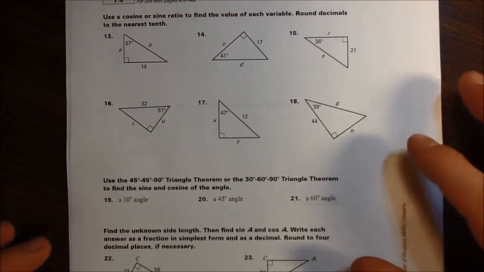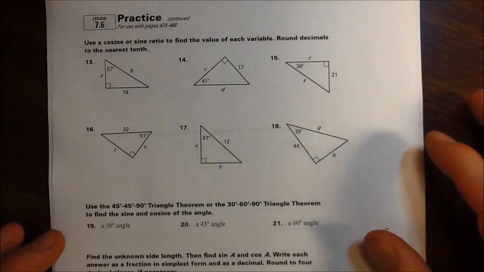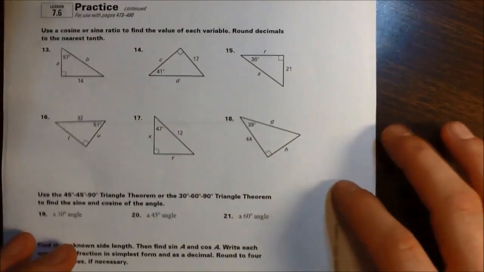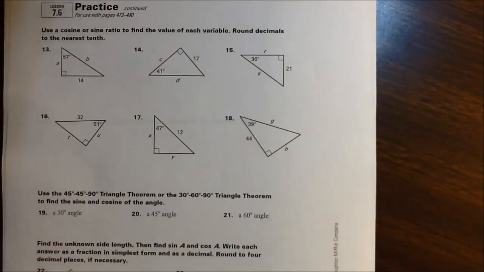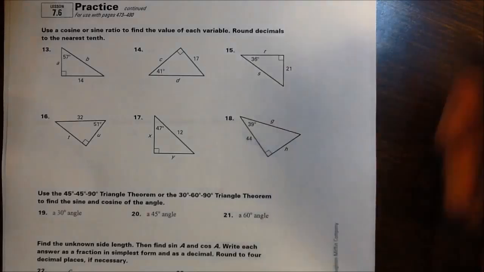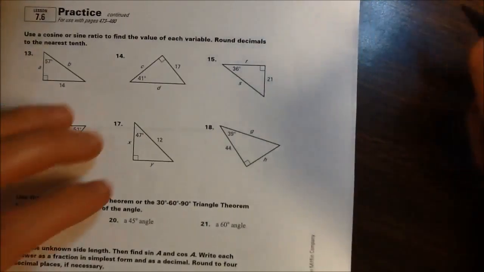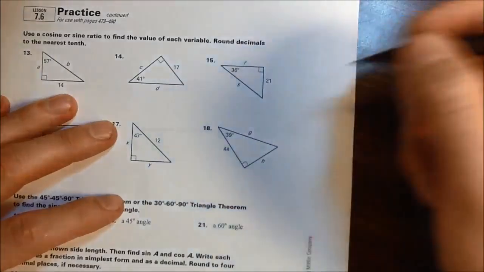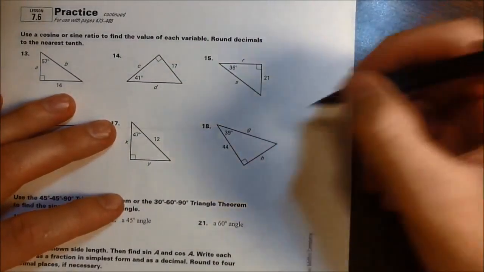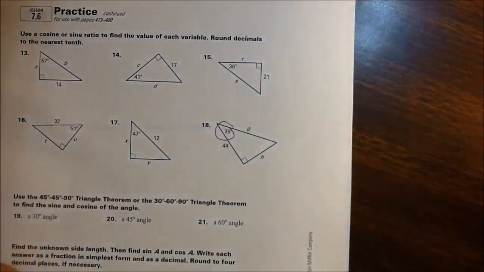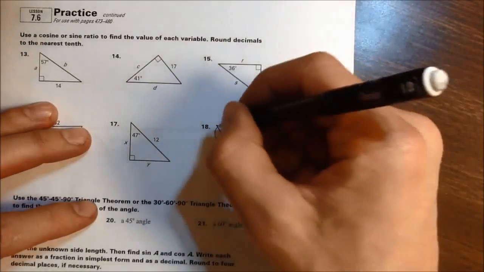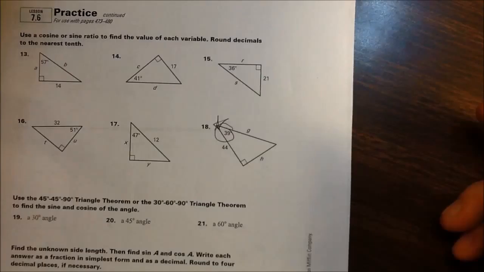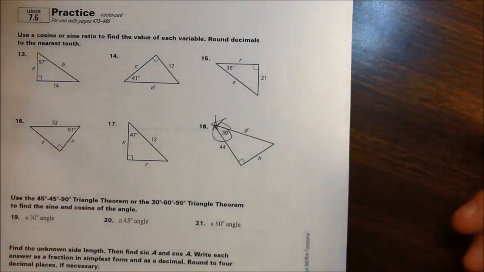On page 140, I wanted to take a look at number 18 with you all. Now, again, I can't say this enough, but please use the angle that is printed. So the angle that is printed on the piece of paper that was given to us is 39 degrees. And so I'm going to use this angle to solve for G and to solve for H.